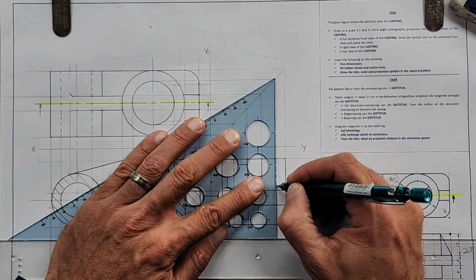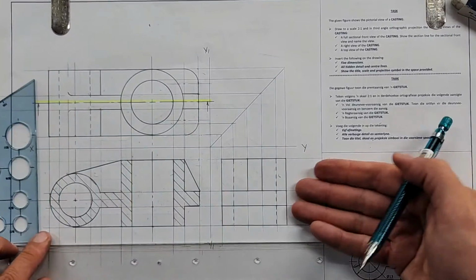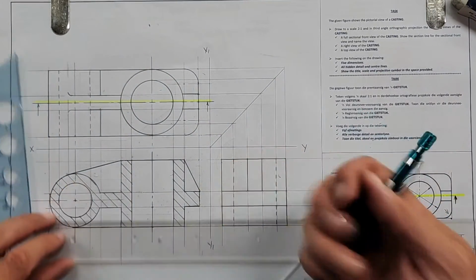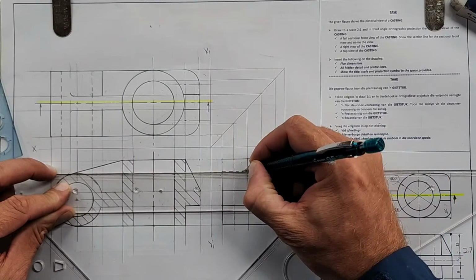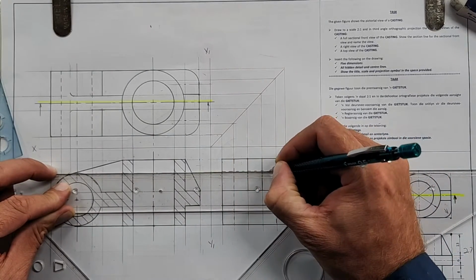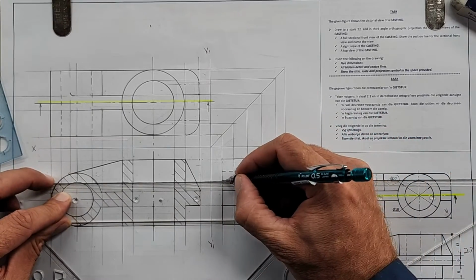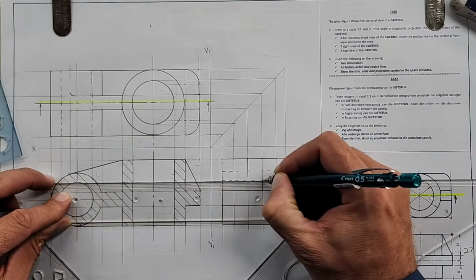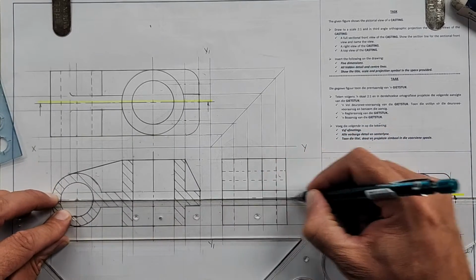Okay. Do your best to have this evenly spaced. Alright. Then also if I look from the right hand side, I'll see the hidden detail here. There's a hidden detail running across like this. Those of you who've done this drawing, well done. Double check that you have all these lines. There's another one. Right, there's a center line there.